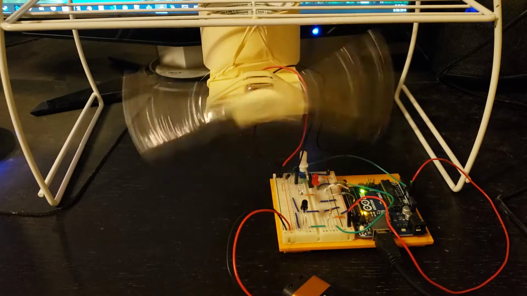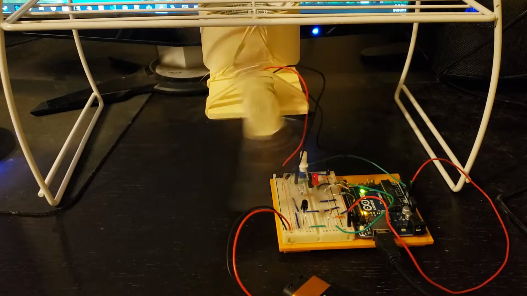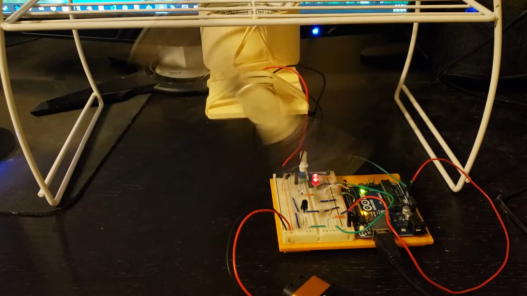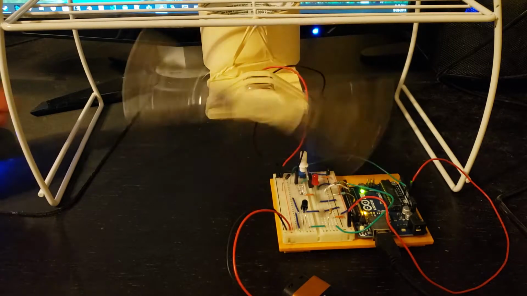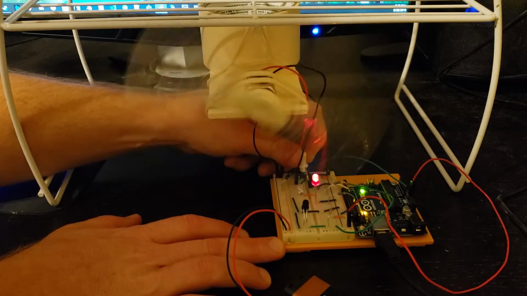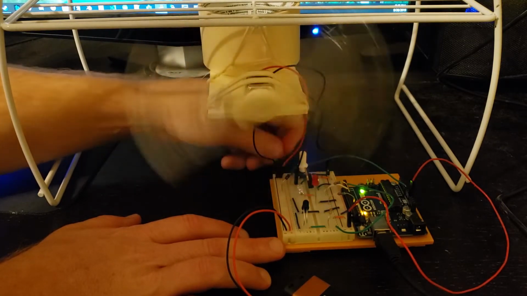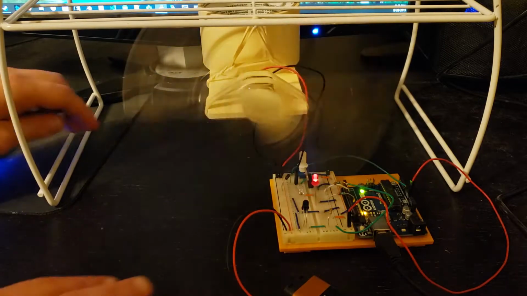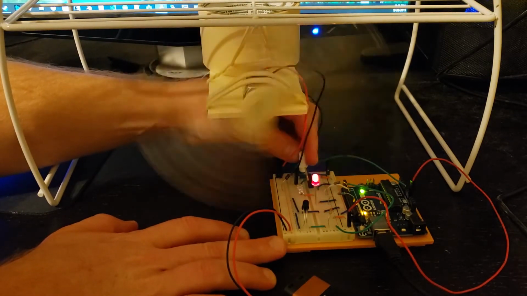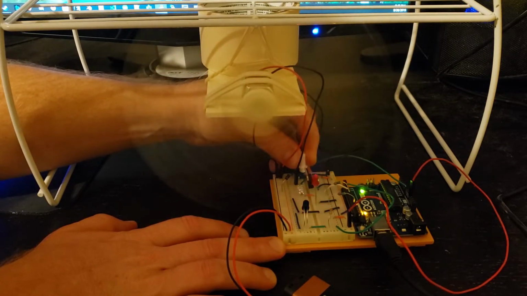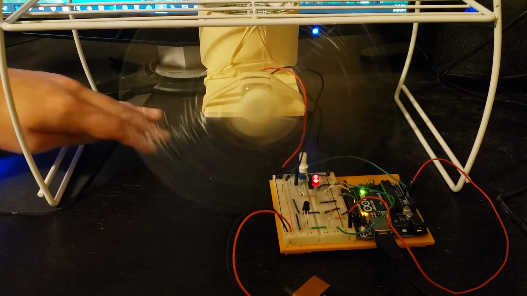So this is going about 12 revolutions per second right now, which is about 360 rotations per minute. I'm going to speed it up a little bit so you can see the light going a little bit faster. And that's now going at about 660 rotations per minute. And I'm going to increase it to about full speed. Just adjust that a little bit.